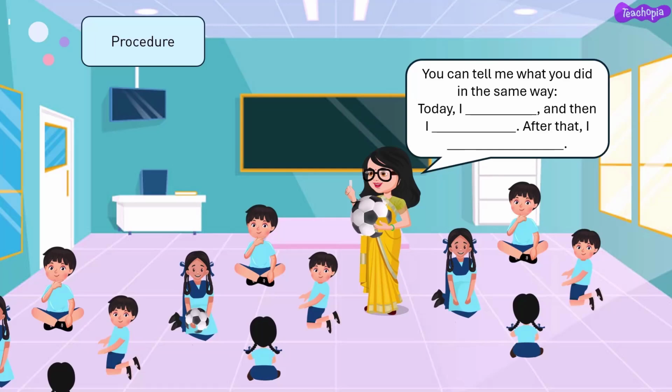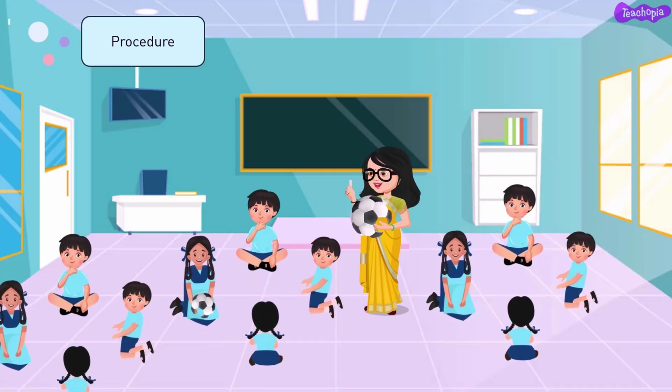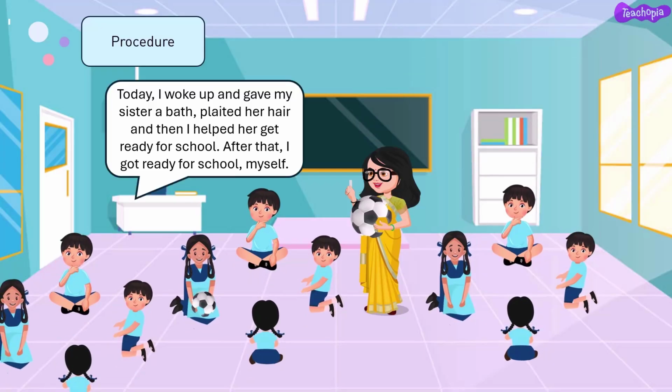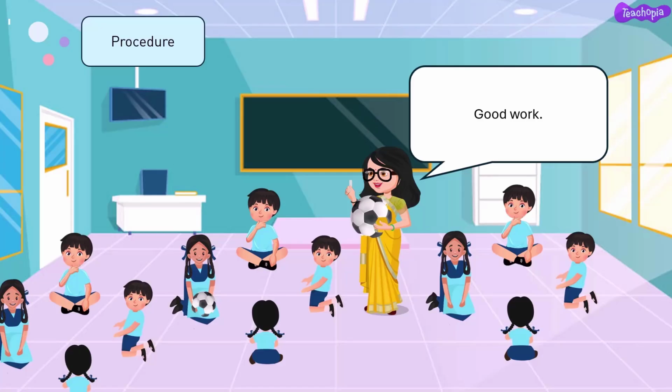Today, I dash. And then I dash. After that, I dash. Today, I woke up and gave my sister a bath, plaited her hair, and then I helped her get ready for school. After that, I got ready for school myself.